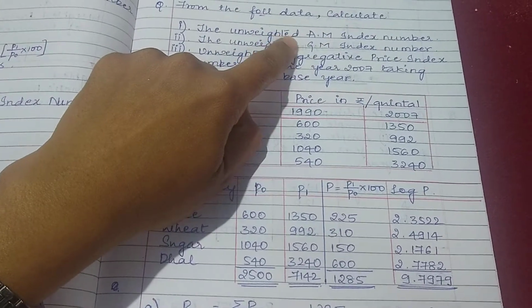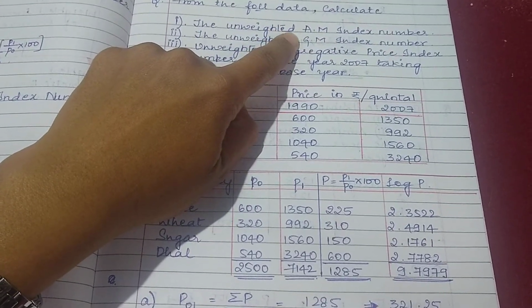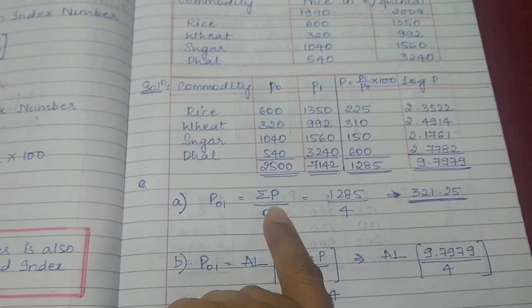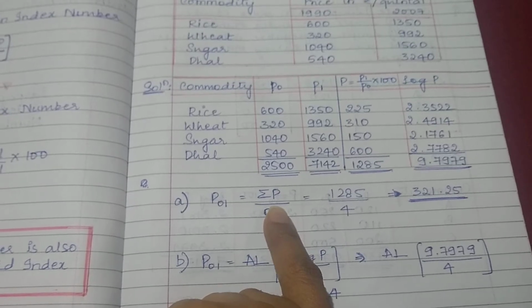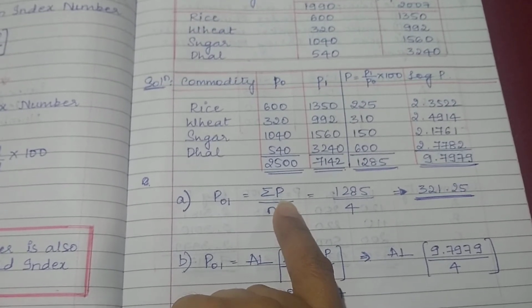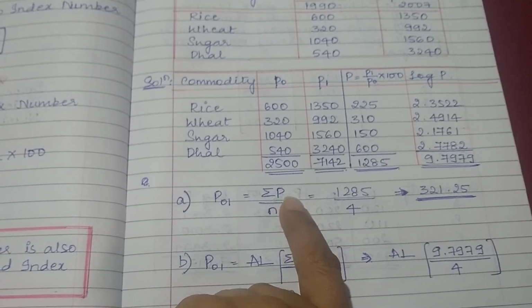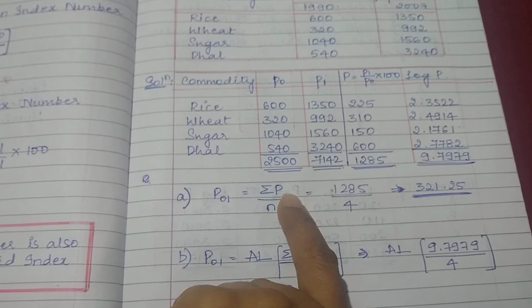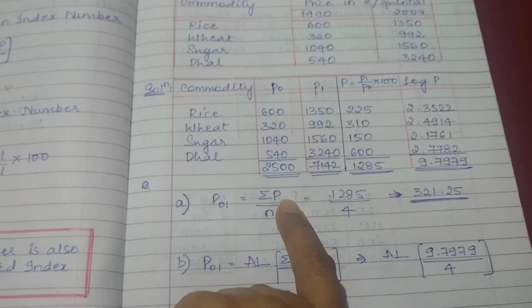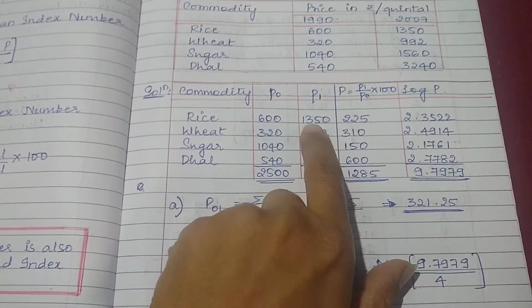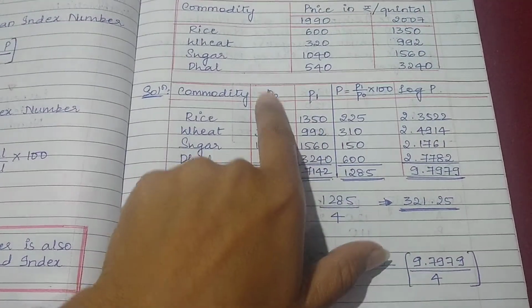To calculate the simple arithmetic mean index number, your formula is sigma P, that is capital P, that is sigma price relative divided by N. Now what is this capital P? Capital P also has a formula, which is small letter P1, that is current year's price, divided by base year price into 100. So you calculate, this is P1 and this is P0.